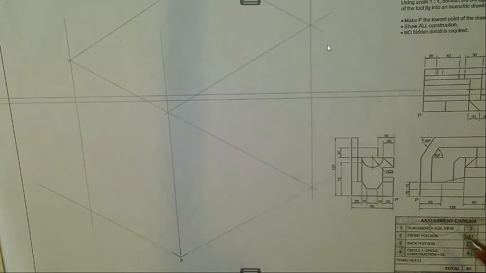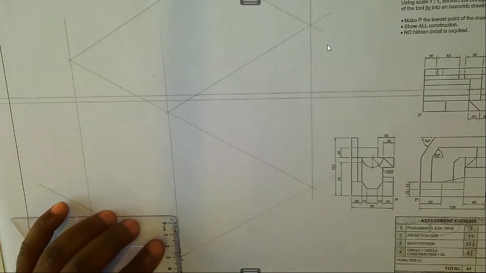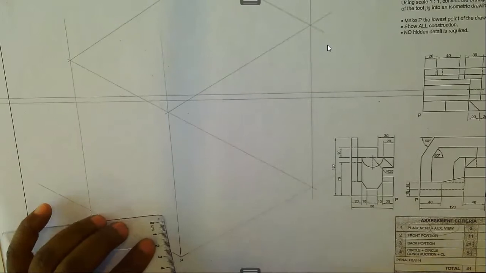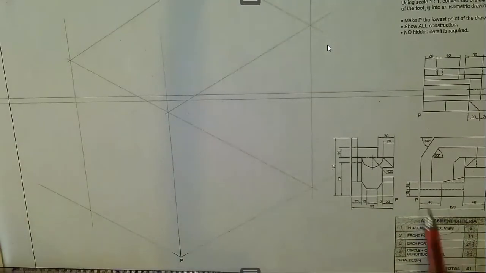So we have got from here to there 30, which would be 15 and 15. So I'm going to mark 15, 15, like that. That would give me this line, which is also that line all the way like that.